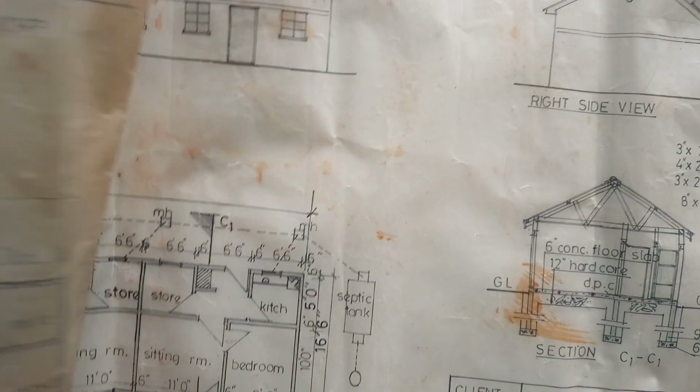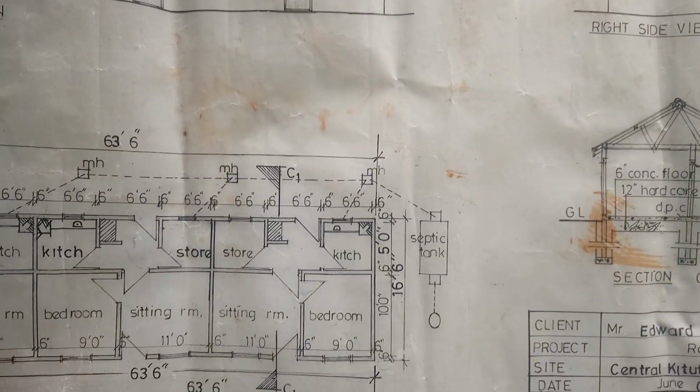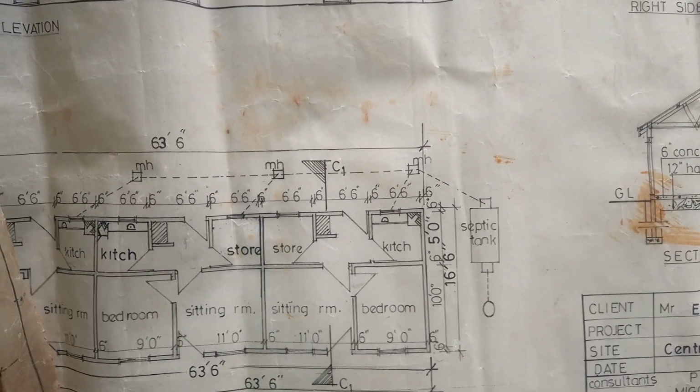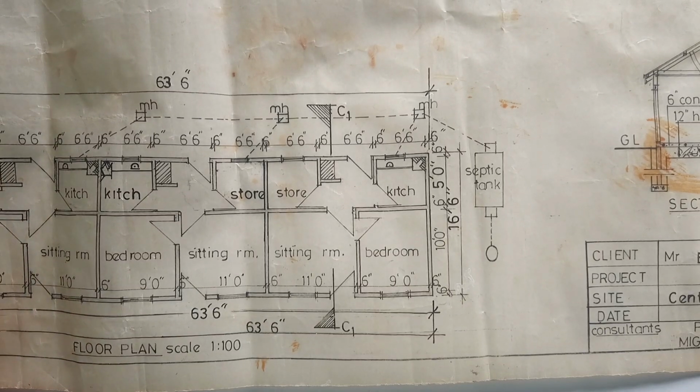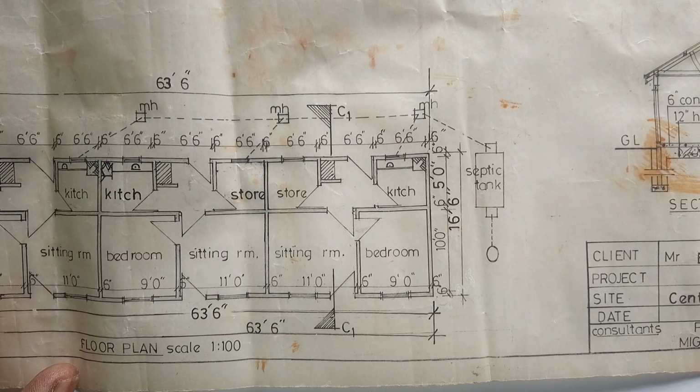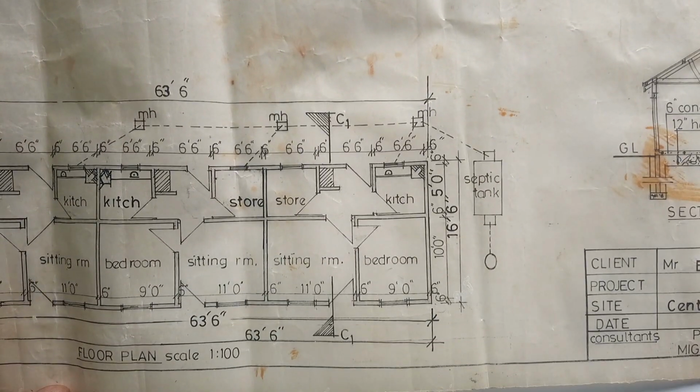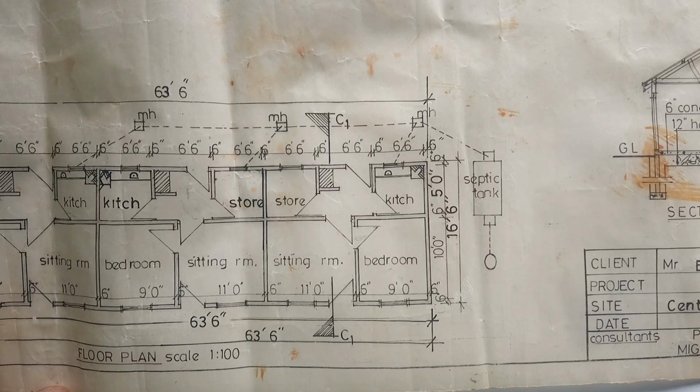So this one was just an overview. We were looking at overall how structures are normally made, how they are drawn, and why they are drawn. So standardization is very important so that structures are properly done.